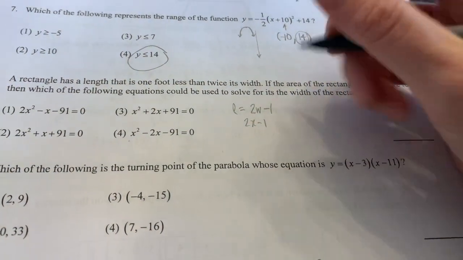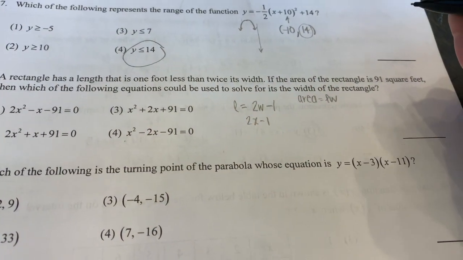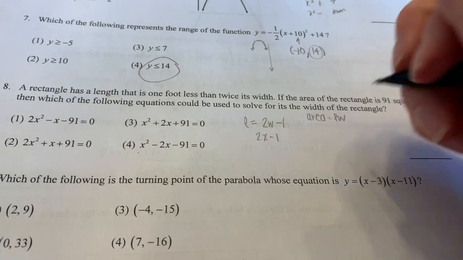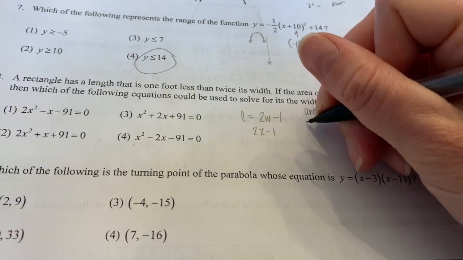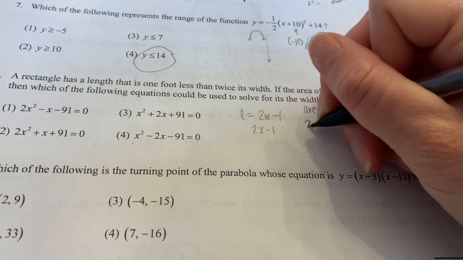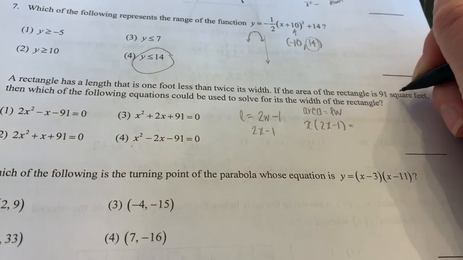So remember that area is equal to length times width, right? So if the area is 91, we're going to do the length times the width. The length is 2x minus 1, and the width is x. So we do x times 2x minus 1, and that's equal to 91.